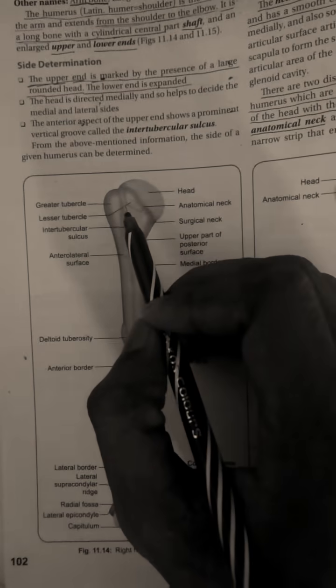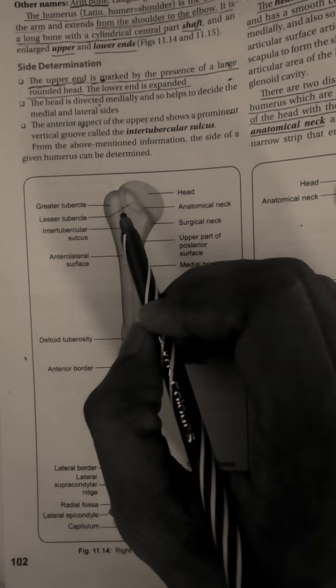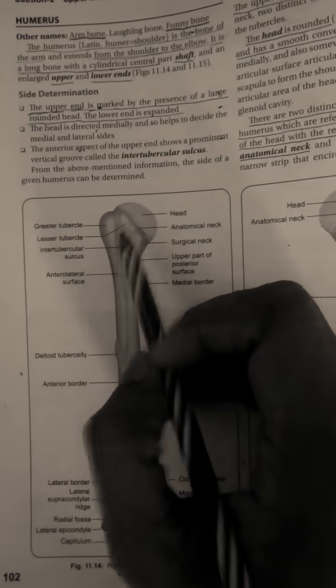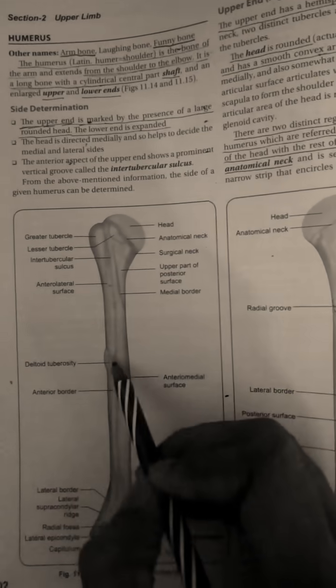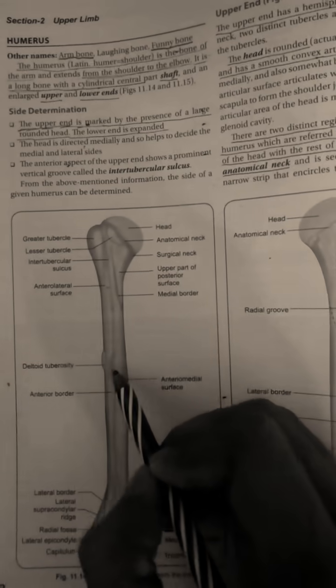There are three borders present: anterior border, medial border, and lateral border. The anterior border starts with the lateral lip. The upper third part of it is surrounded by the deltoid muscle, and near it there is the deltoid tuberosity. On the anterior border, there is the deltoid tuberosity present. Here the deltoid muscle is attached.